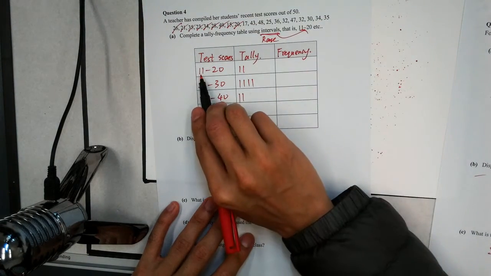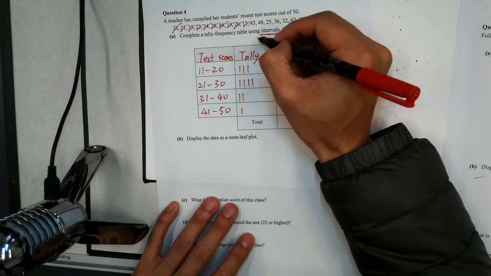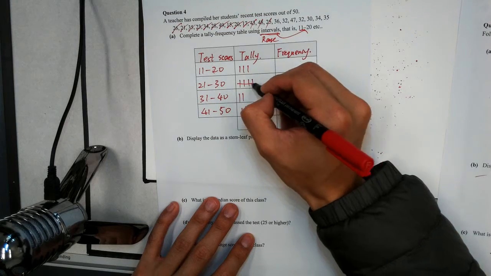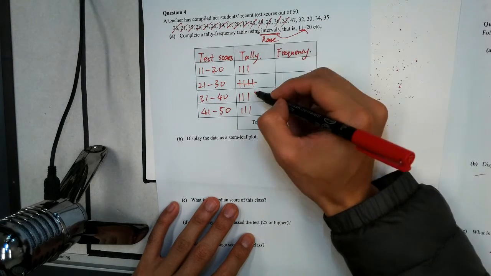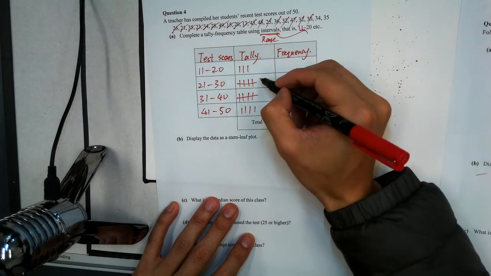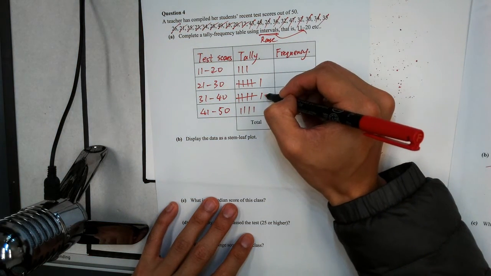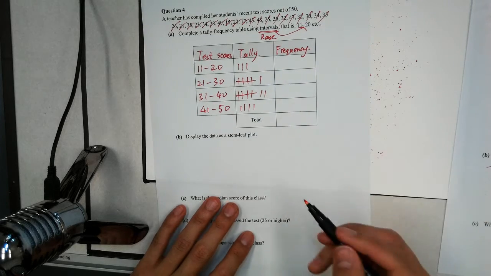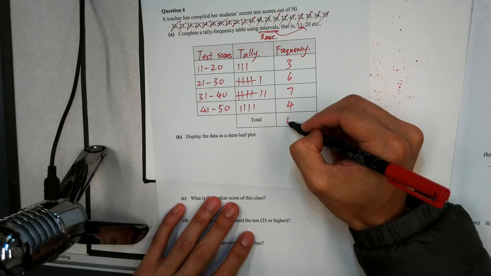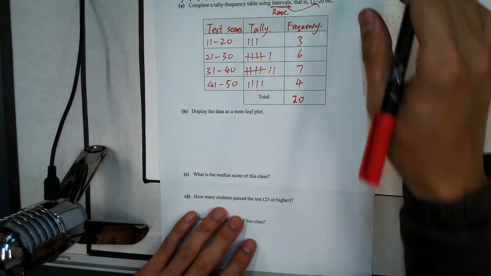20 is here, right? It's from 11 to 20. So 20 is located in the first category. 17, 43, 48, 25, 36, 32, 47, 32, 30, 30 is here, 34, 35. Okay, then we count 3, 6, 7, 4. The total, adding them all together, is 20. Okay, that's how we do a frequency table.